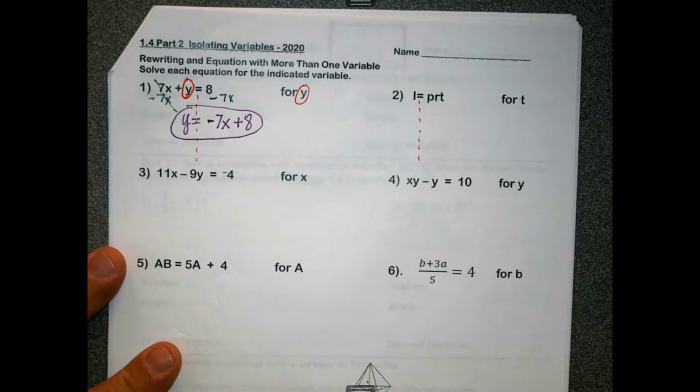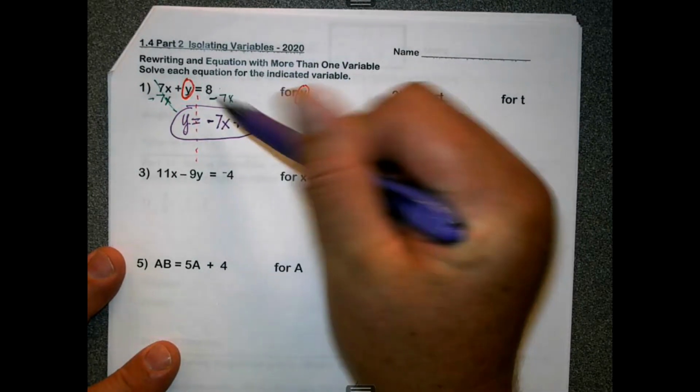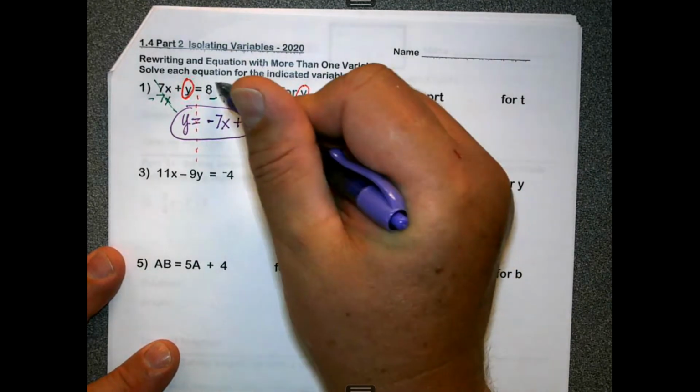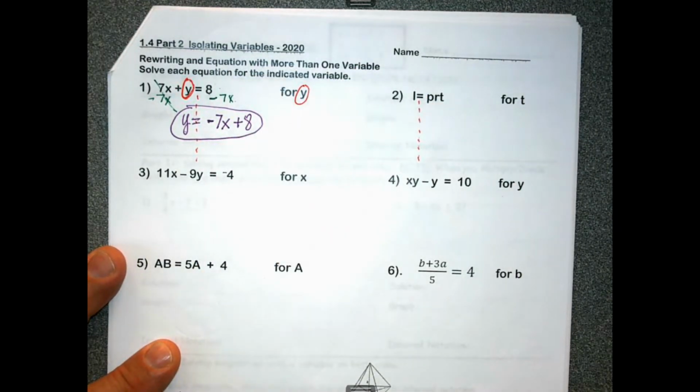How come you don't subtract the 8? Because these are x, unlike terms. If this was an 8x, then I could do it. Oh, okay. They're unlike terms.